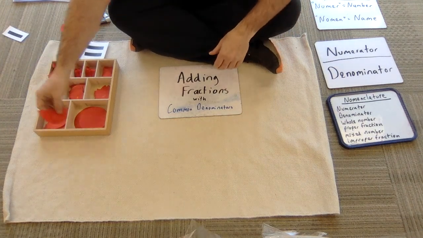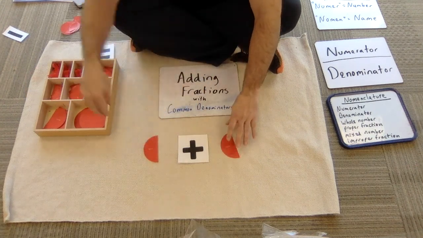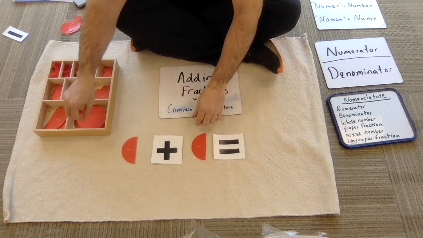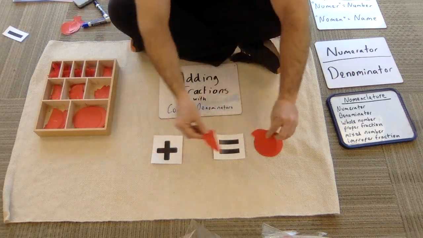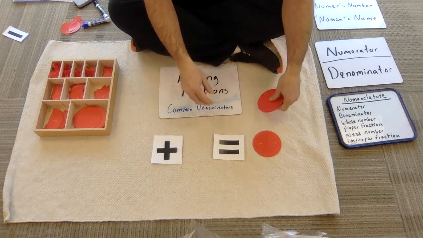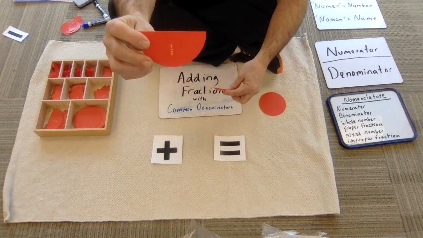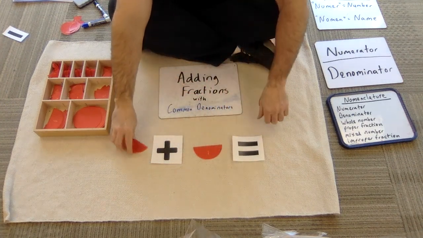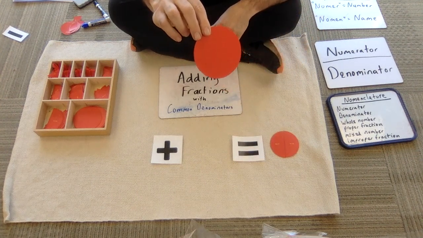So let's start with 1/2 plus 1/2, and that equals, well, let's see what it equals. It equals 1 whole. Let's double check. I've got some extra half pieces. 1/2 plus 1/2. Oh, it does in fact equal 1 whole. So the principle behind adding fractions is you take a part, this is 1/2, and you take another part, this is 1/2, and you add them together, and you get a whole. And a whole is represented by the round circle here.